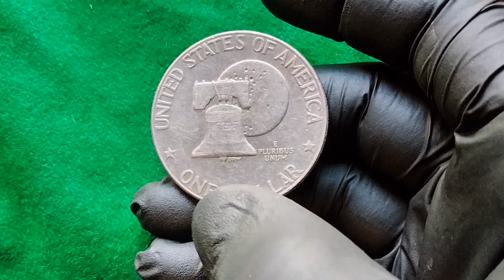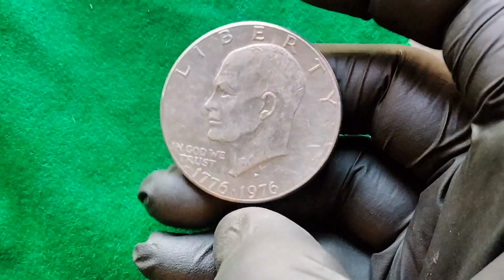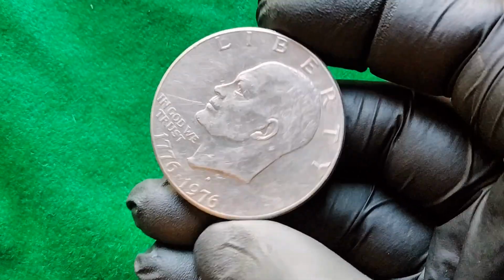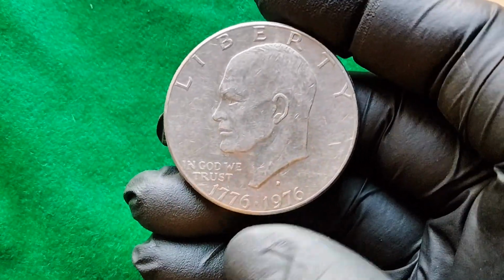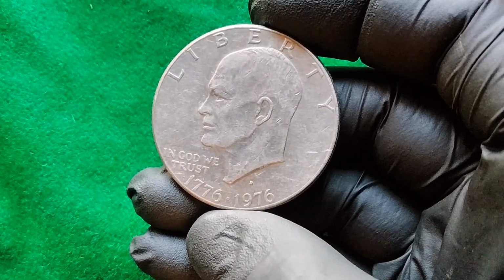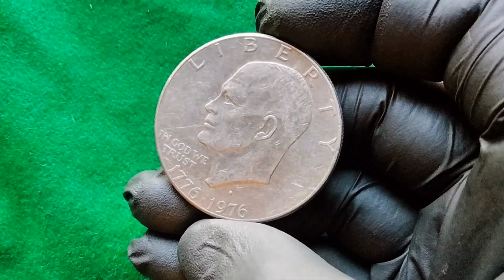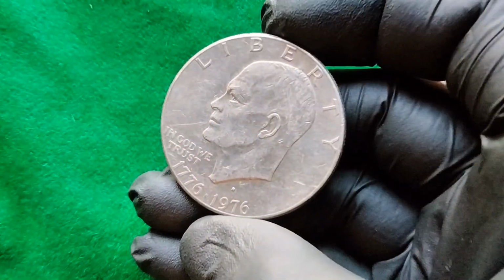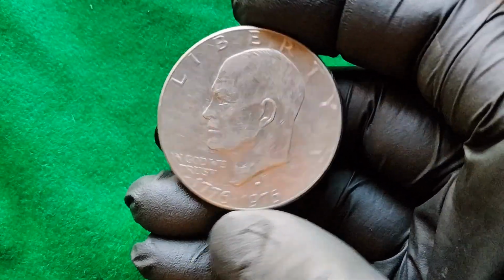The coin with the D Mint mark was produced at the Denver Mint, one of the major minting facilities of the United States. These bicentennial coins were struck during 1975 and 1976 and were released into circulation so that ordinary citizens could participate in the national celebration through everyday currency.